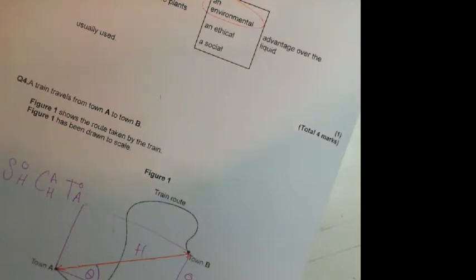So 17.5 divided by 36.75 equals 0.47. I then want to do sine of the answer, which means taking the inverse sine.